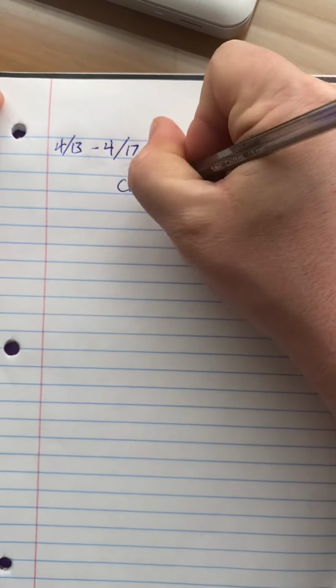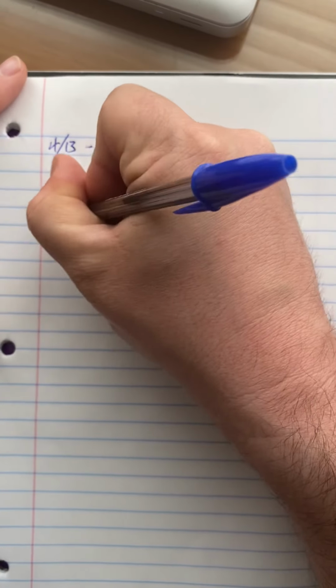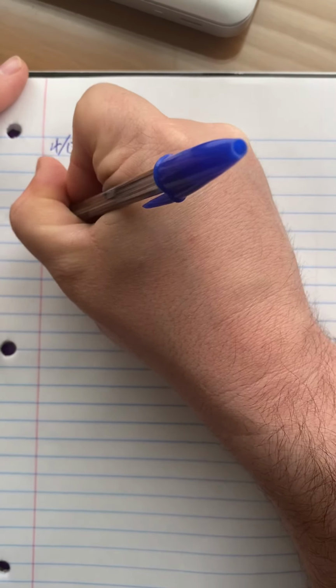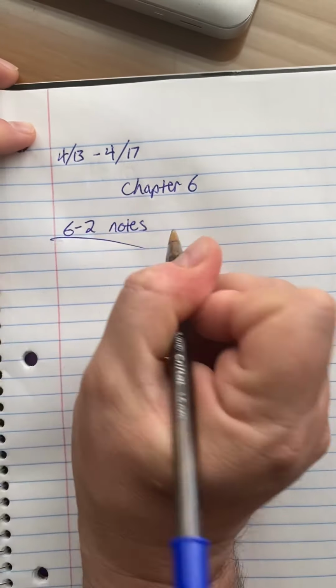And we're going to actually start a little different. I know this is going to confuse people, as if it's not confusing enough. We're going to be in chapter 6. We're going to start a brand new chapter. But we're actually going to do something different. Normally we start with 6.1. We're actually going to start with 6-2 notes, and then we'll go back and pick up 6-1 later, because I think it actually helps you guys understand things a little better. So 6-2 notes.